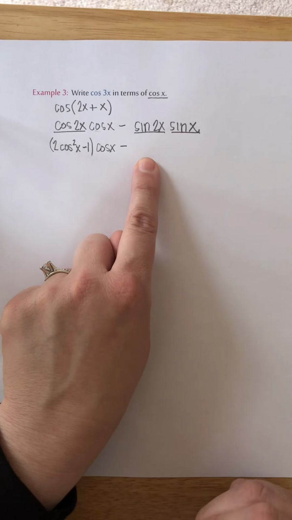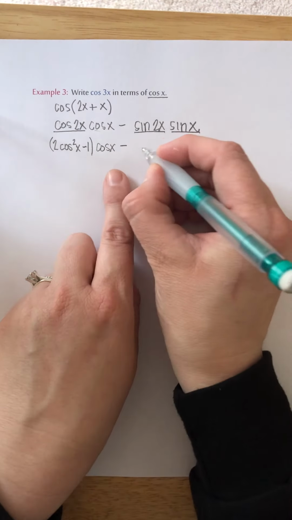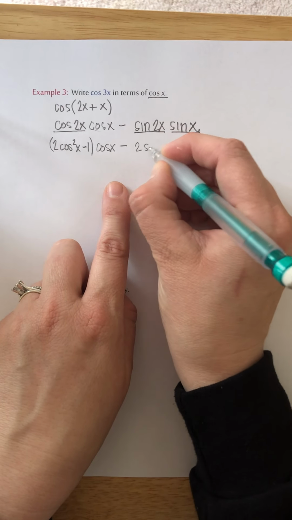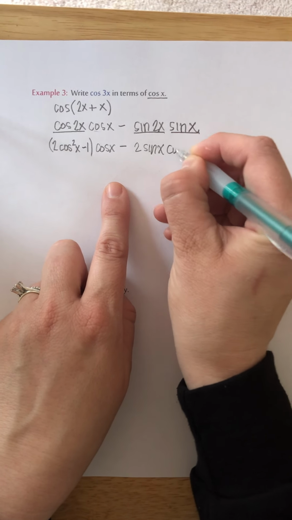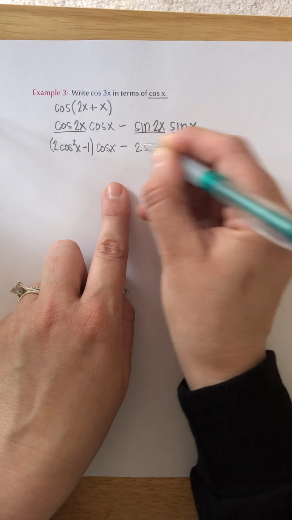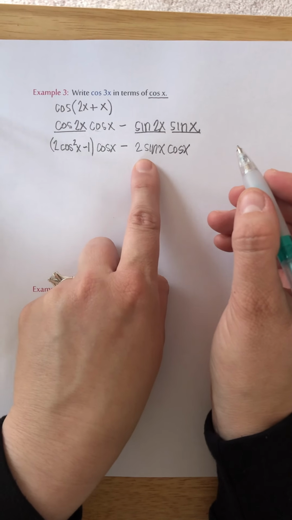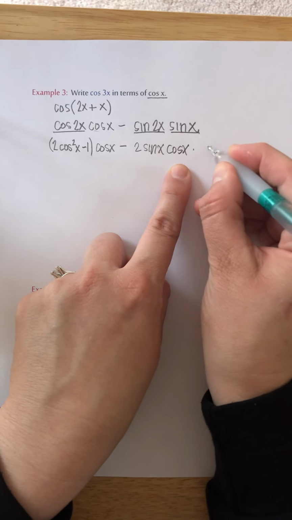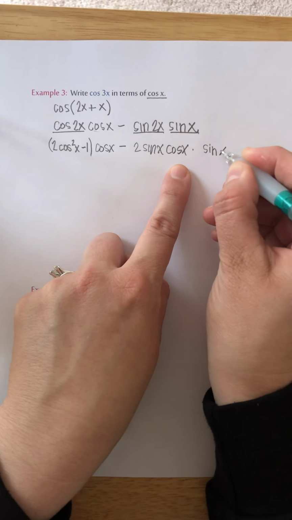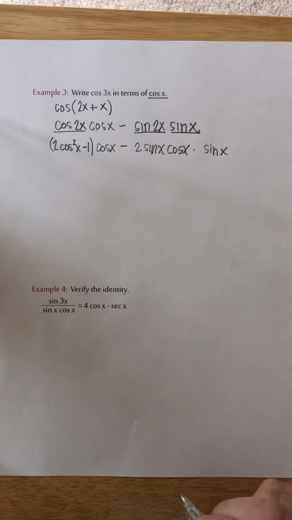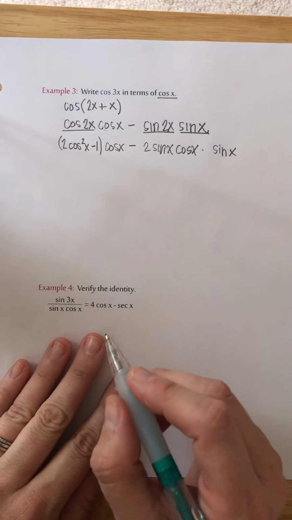Then I'm going to come over here to sine of 2x, and we did learn a formula for that. It was 2 times sine x times cosine x. So I'm replacing sine of 2x with all of that, and I still have the sine x. Haven't done anything with it yet because I'm not really sure yet what I can do with it.